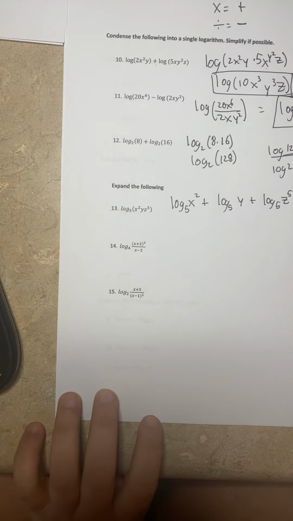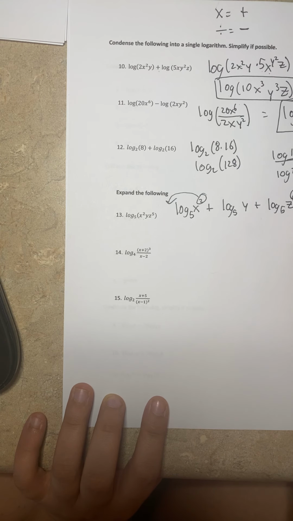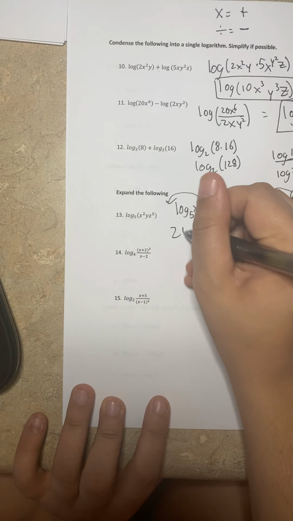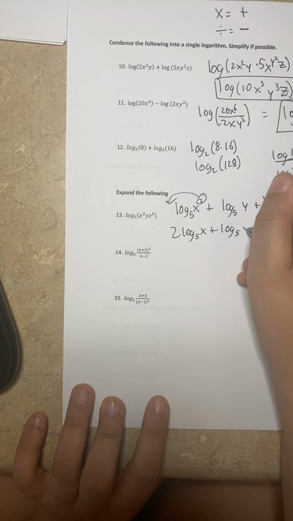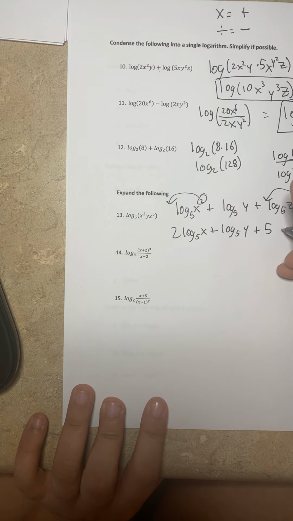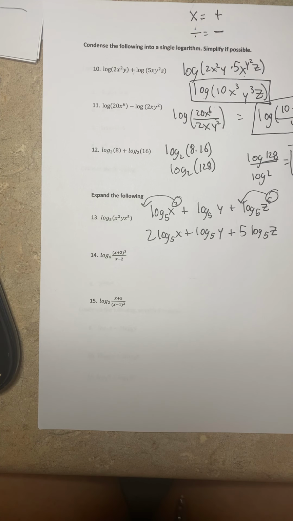Okay, and now the only other step to expand that even farther is to take all of our exponents and move them to the front of our log. So that becomes 2 log base 5 of x plus log base 5 of y plus 5 log base 5 of z. Okay. So that's an example where they're all being multiplied together, and because they're being multiplied, that means to expand it, it turns into an addition. The only other thing you have to remember is that when you have an exponent, the exponent gets moved to the front.